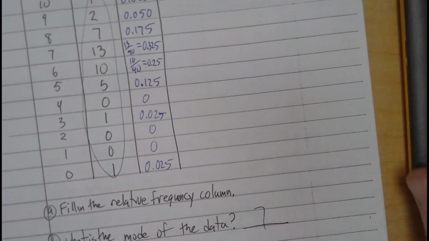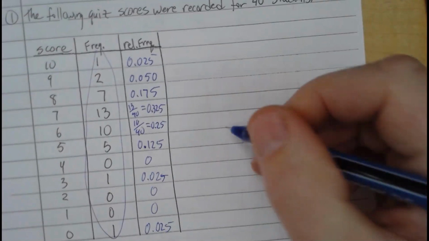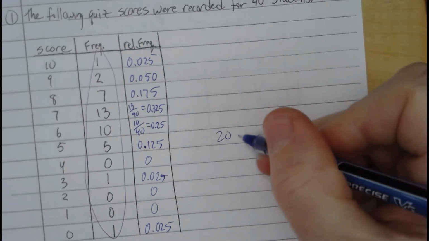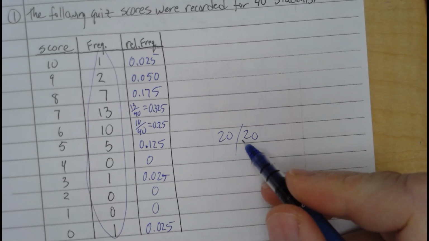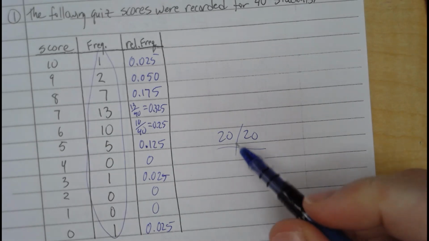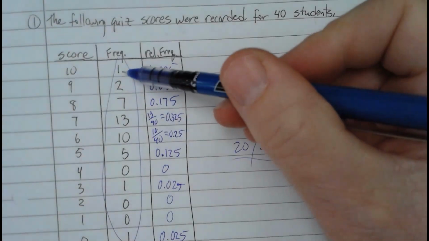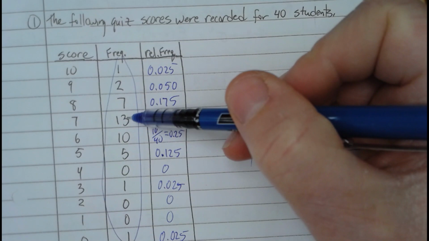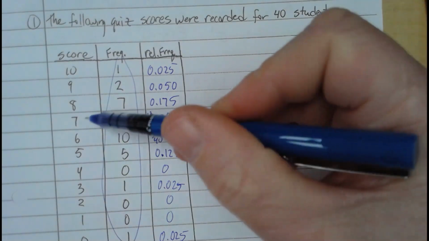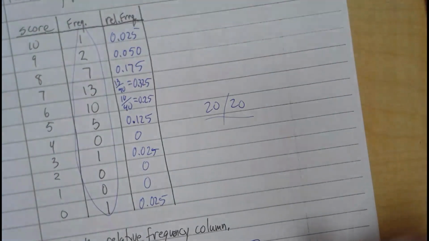The median is the middle number. So there's 40, right? So you got to go 20 and 20. If there's no true middle, you average the two middles. There's 40 total, so you got to go 20 in. So if I go 1, 3, that is 10, and then 23 would take me up to there. So the middle is actually 7 as well. All right, so it's 7 and then 7.